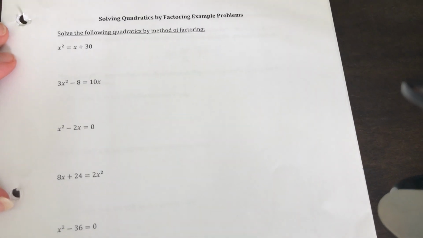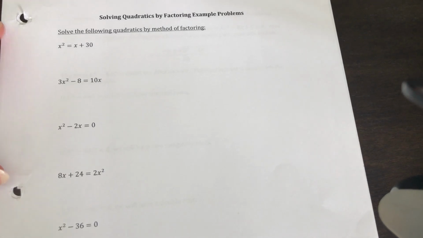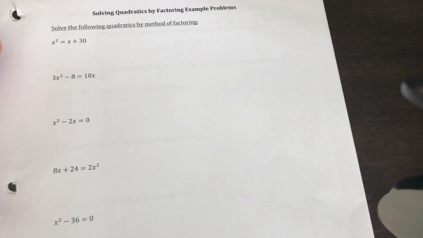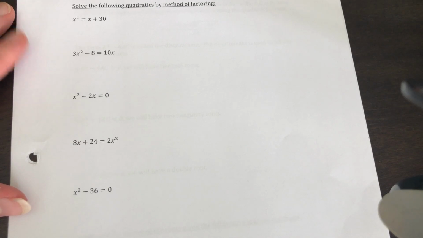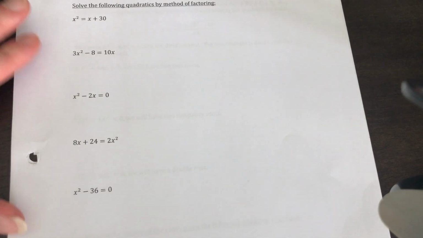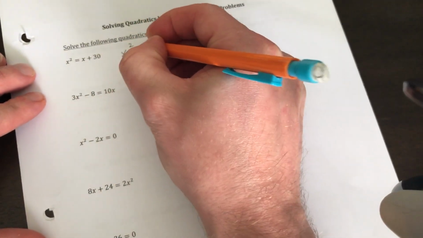Okay guys, so this is going to be a quick little video over how to solve quadratics by factoring. We should be relatively good about factoring. Now, in order to solve any sort of quadratic or any other function other than dealing with x's, we always have to set it equal to 0, okay? So the first step is to move everything over and set it equal to 0.